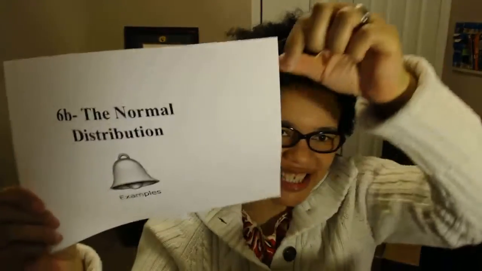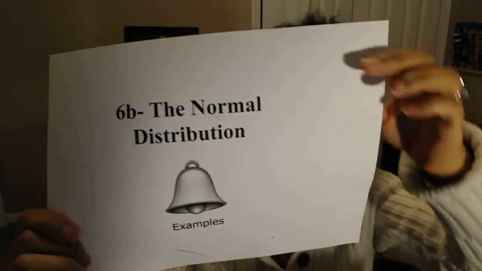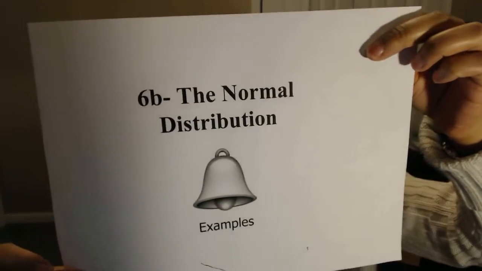Hello, welcome back. So this is 6B, the normal distribution examples continued. Okay, let's go back to slide 6 for a moment.